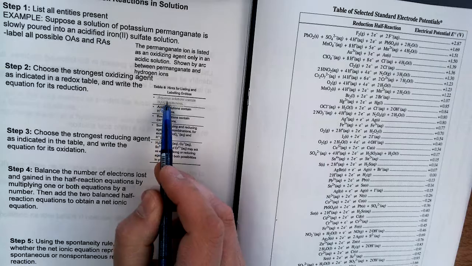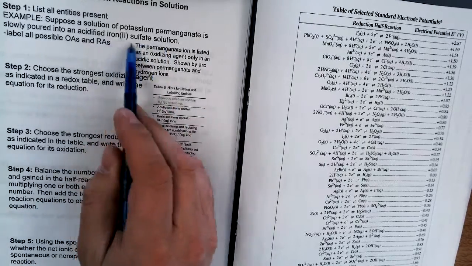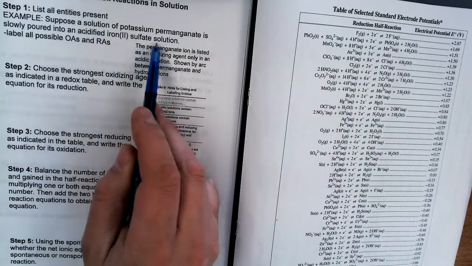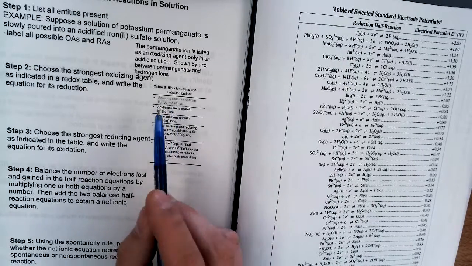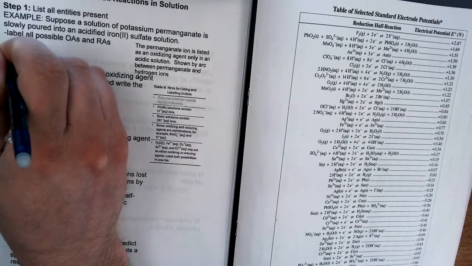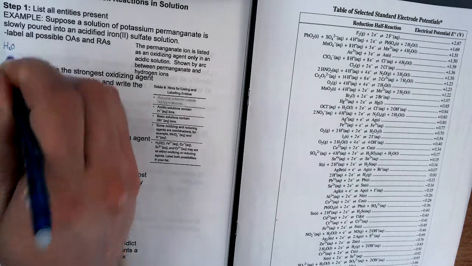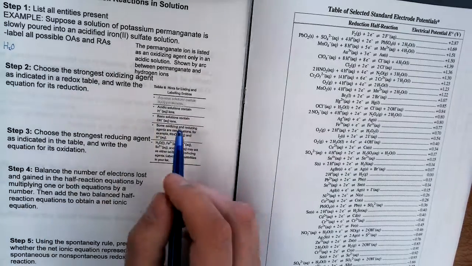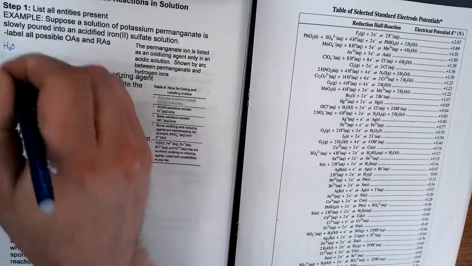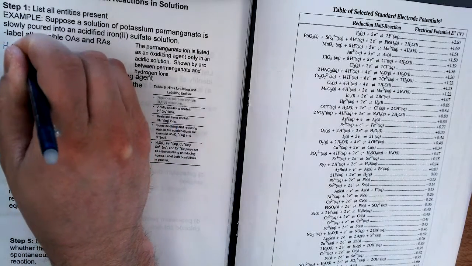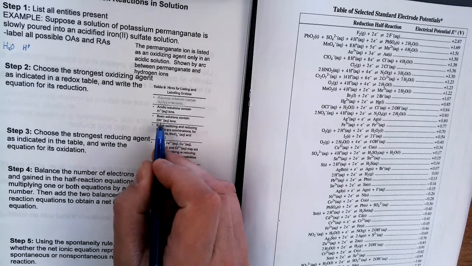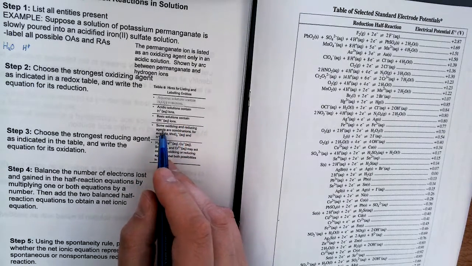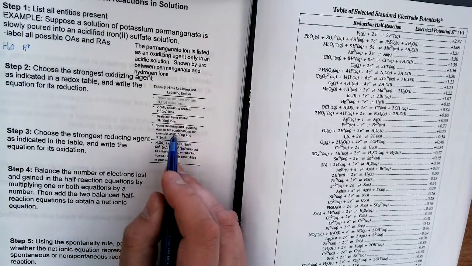If it says aqueous solution, that means we're going to have water molecules present. If it says acidified, we know we have H plus. If it said basic, we'd have OH minus. It doesn't say that. Some of the oxidizing and reducing agents are combined.